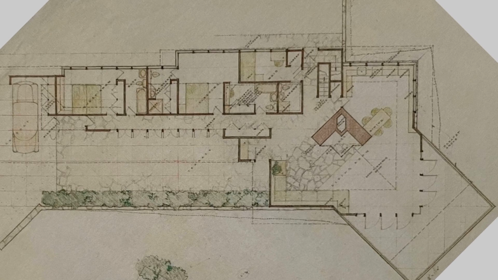First, client feedback played a big role. Sidney Bazett, the client, requested some adjustments to better fit his family's needs and lifestyle. While the first design was beautiful, it needed to be more practical for everyday living.